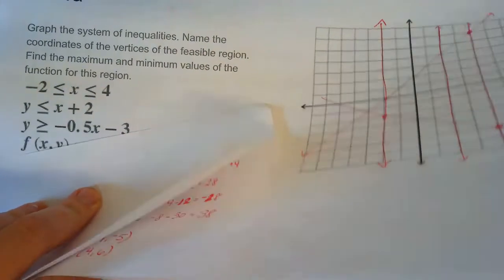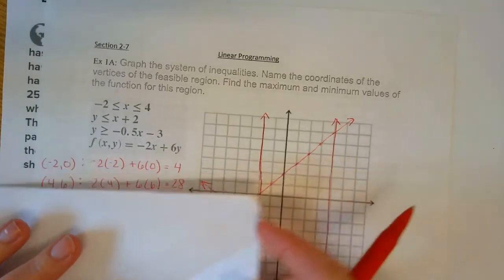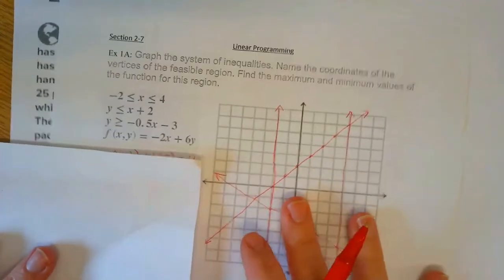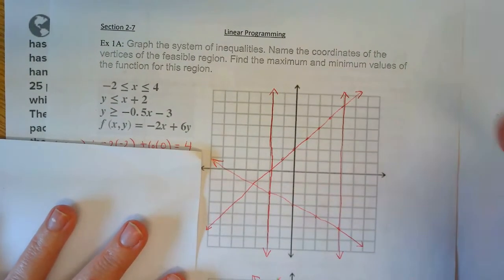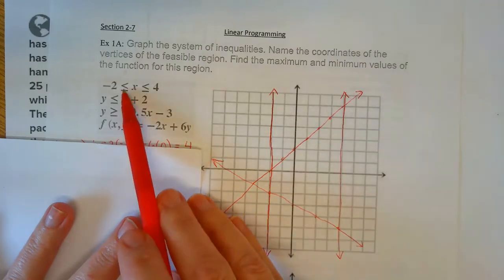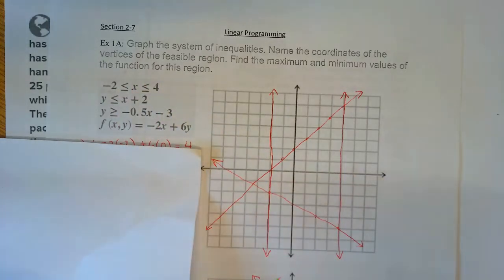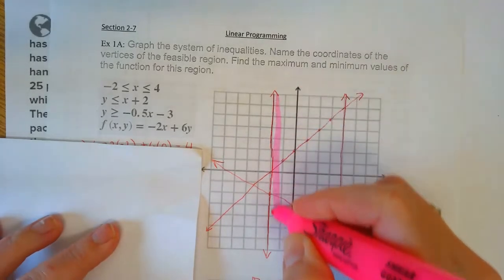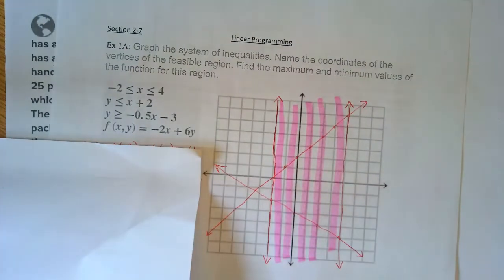Actually, hold on a second. I have a different paper I need to use. I apologize. Let me try this again. So here we had it at -2 for my x-axis, and then I'm at +4. Okay, they want you to be in between -2 and +4. That's what that notation is saying. So I'm going to shade everything in between those two vertical lines.